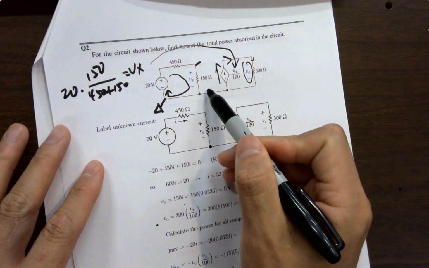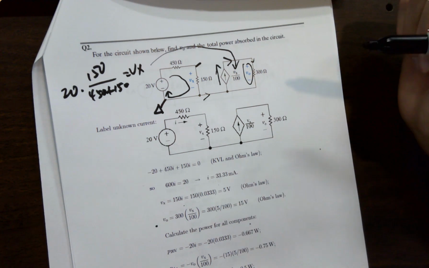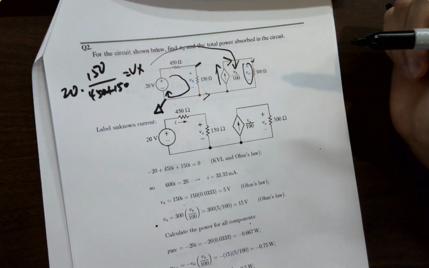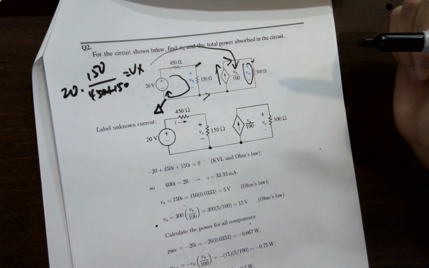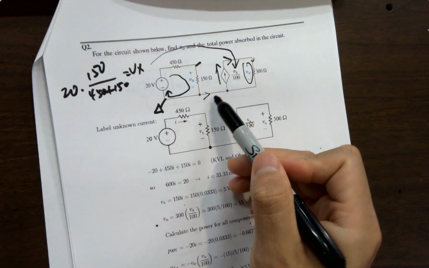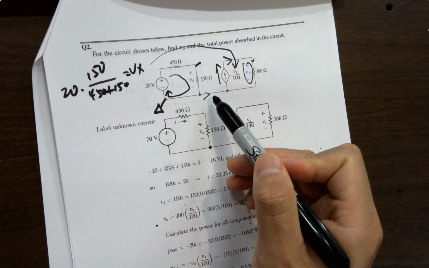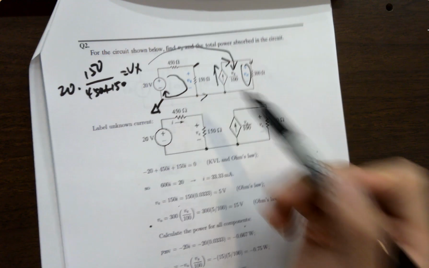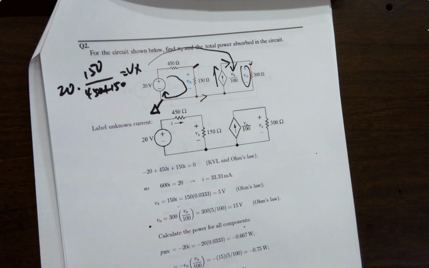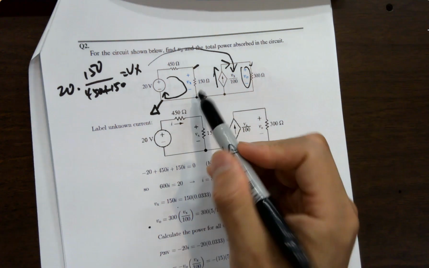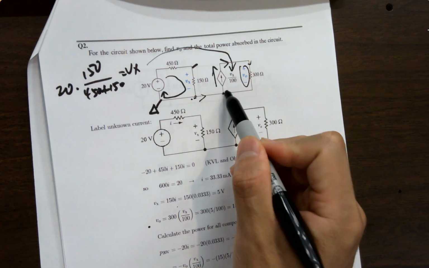Oh, you are thinking if current is flowing out here, right? Is that what you are trying to say? Yeah. Why is there no current flowing out? It's the same voltage node, right?